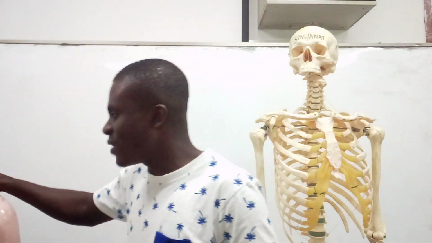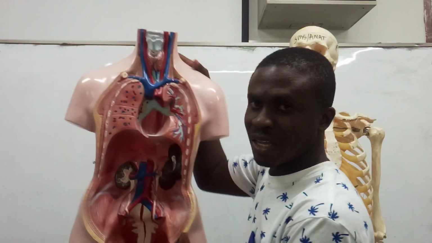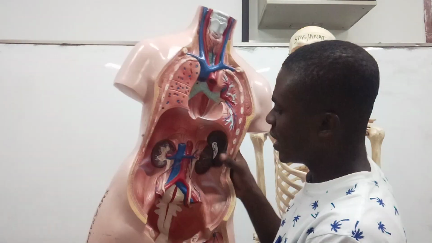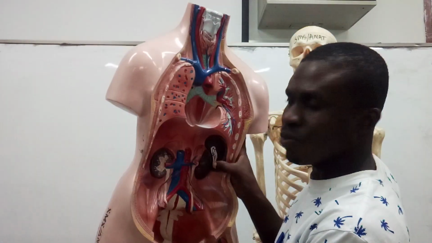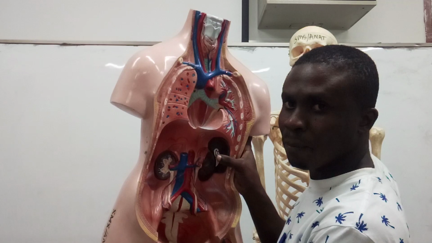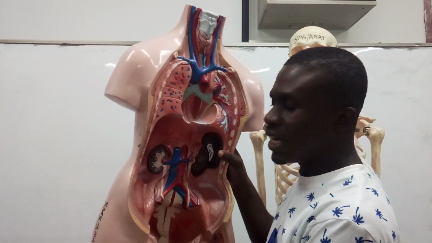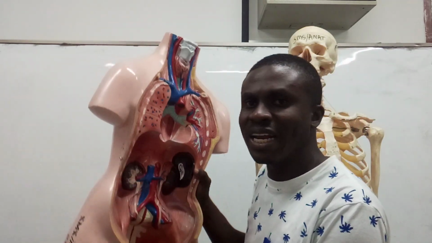So, for instance, if you look at this one over here, which I'm pointing at with my thumb, this is your spleen. Now, the spleen is found in what we call the left upper quadrant. It is a solitary structure, a single structure that we have in the body. Therefore, it's a unilateral structure.